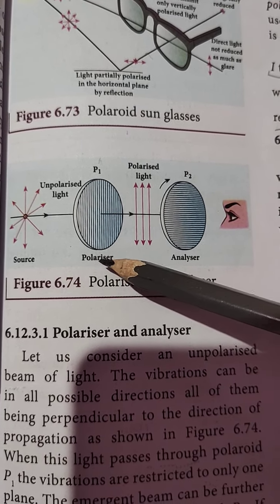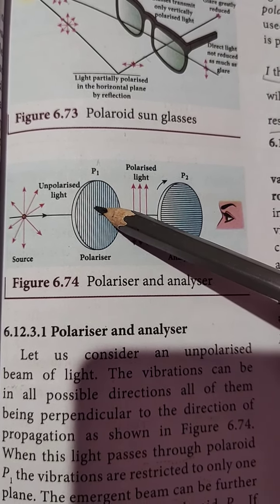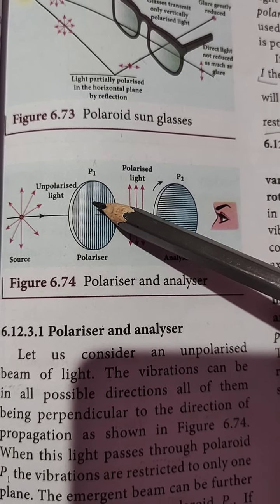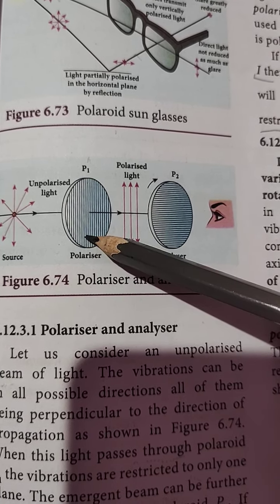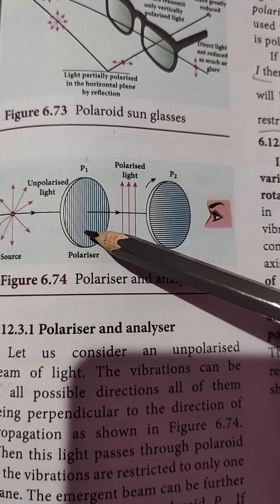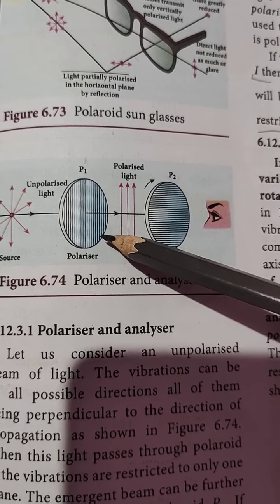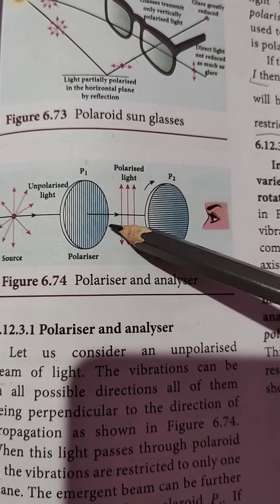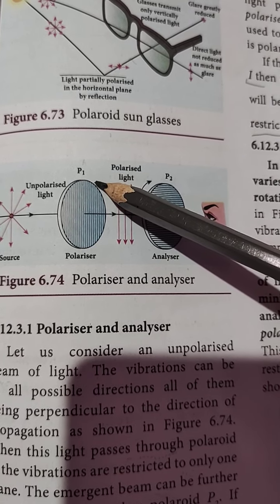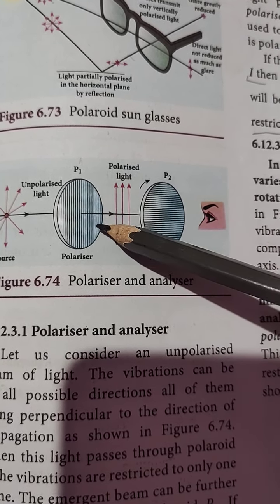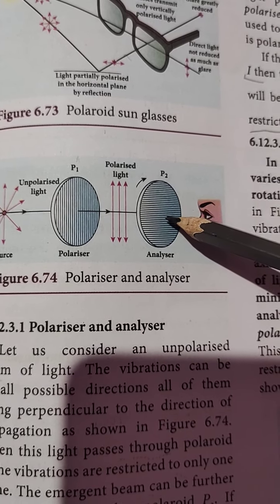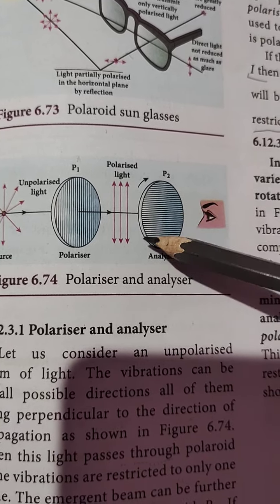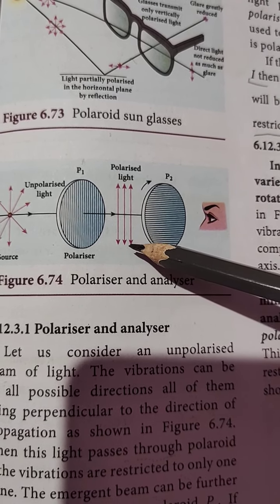When the light passes through the Polaroid P1, the vibrations are restricted to only one plane, which means only a particular plane is allowed in the emergent beam from P1. The emergent beam can be passed through another Polaroid, P2, which is rotated about the ray axis.